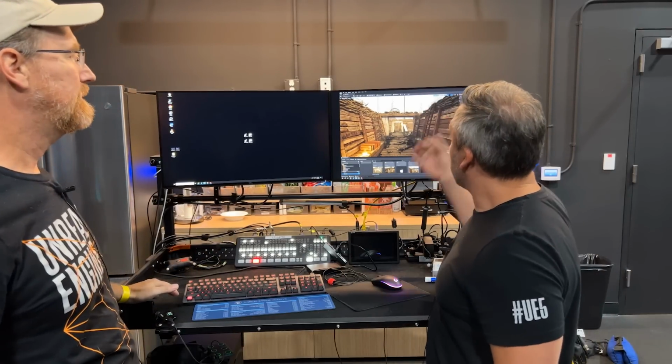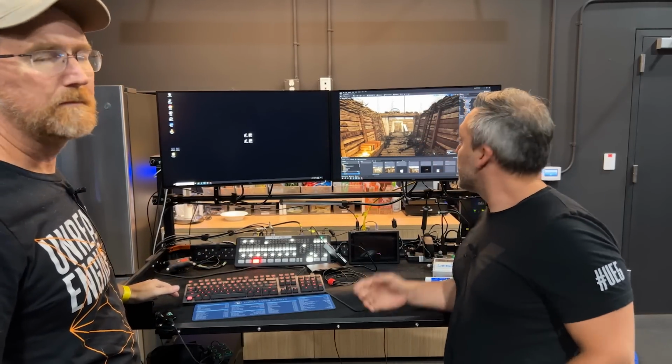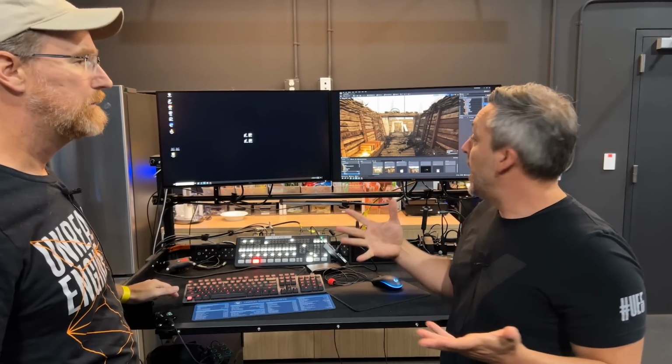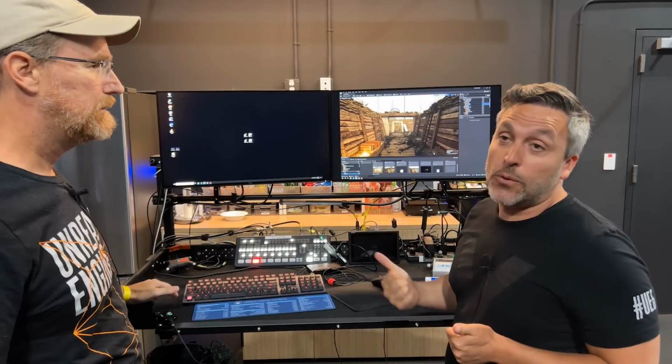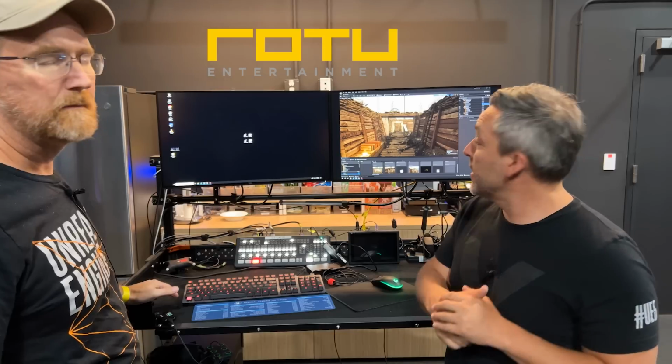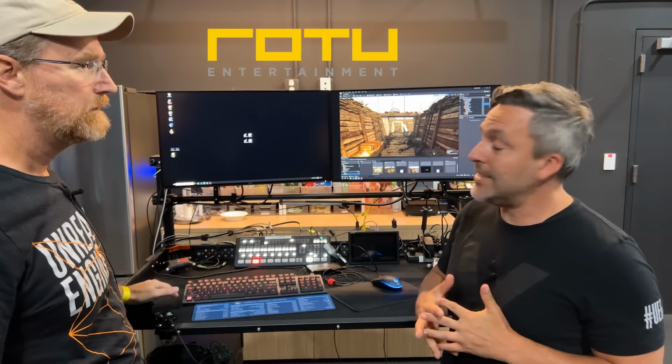Cool. So we have here a trench. It's a trench that is supposed to be in the middle of a war. This is an environment that was provided by Rotu Entertainment. So thank you guys for letting us use your amazing content for this class.